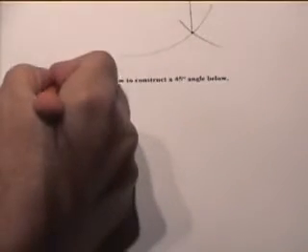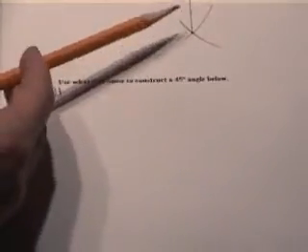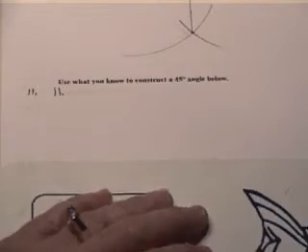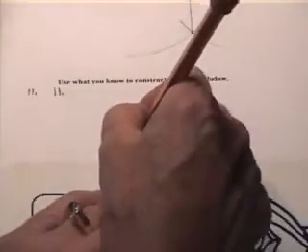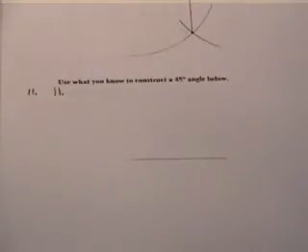Okay, this is number 11, which says use what you know to construct a 45-degree angle below. Well, up above, we just constructed a 90-degree angle, didn't we? We constructed a perpendicular. If we constructed a perpendicular and then bisected it, it would be a 45. So that's what we're going to do. Step 1 here is to draw a segment of some length. It doesn't really matter what length it is, but there's my segment.